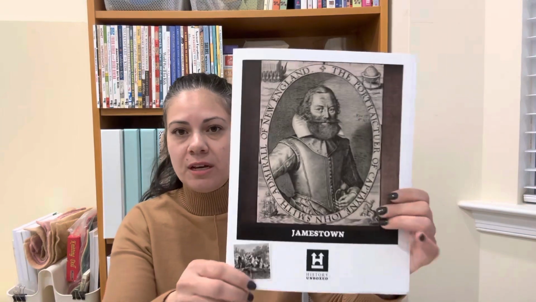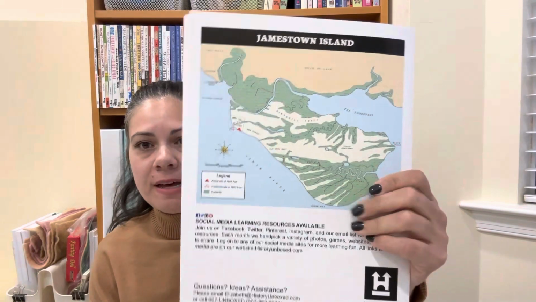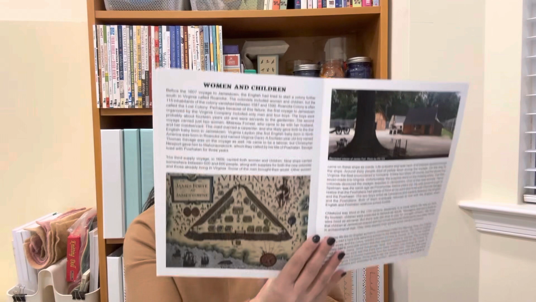Then, as I said in the other videos, I use History Unboxed, and we have the Jamestown History Unboxed to go along with what we were learning in Oak Meadow. So I kind of use this and Oak Meadow as my basis. It has a beautiful map on the back every time. I love that.